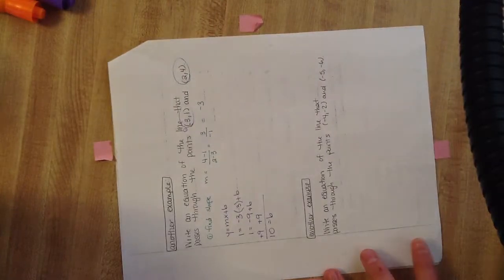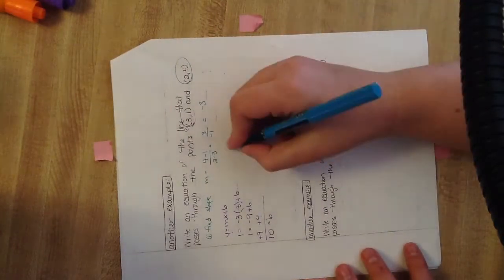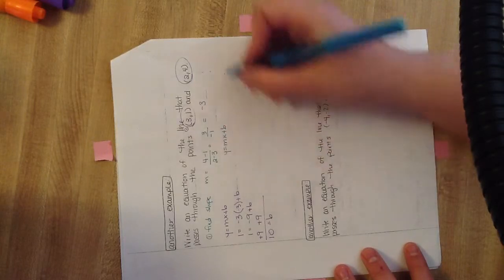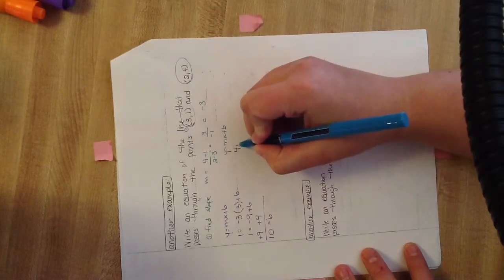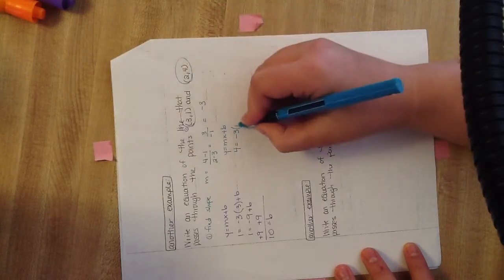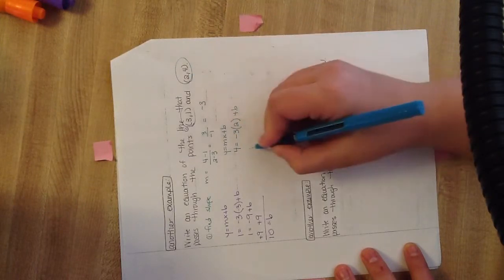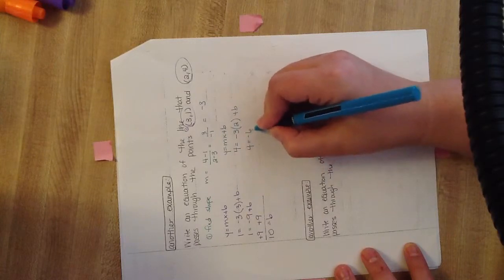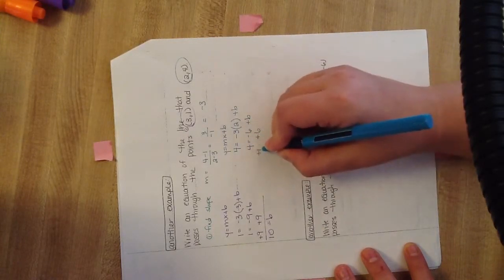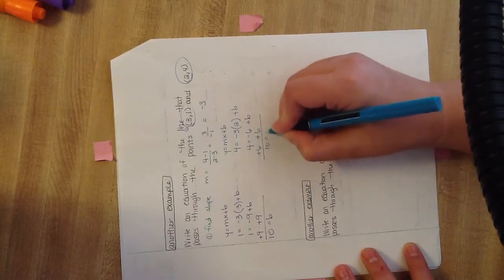So let's try the other point. Maybe you like (2, 4) better than (3, 1). Let's see if we get the same thing. Remember, I have y equals mx plus b. My y value is 4 equals, my slope is negative 3, my x value is 2 plus b. So I have 4 equals negative 6 plus b. I add 6 to both sides because it's negative, and I get 10 equals b.